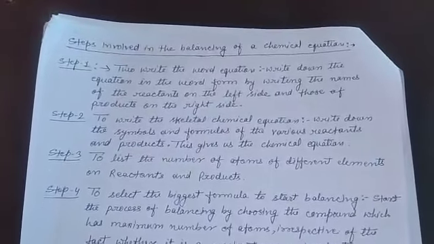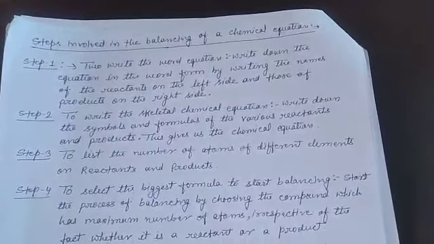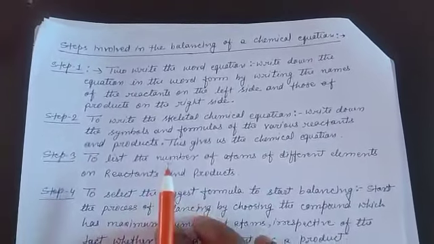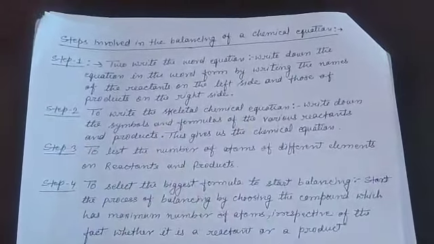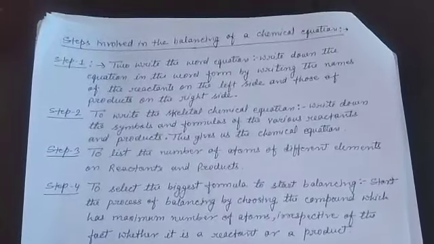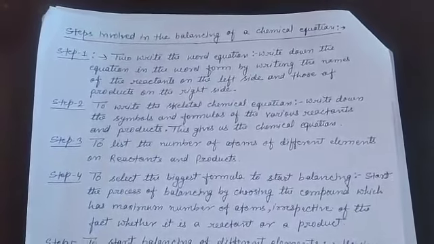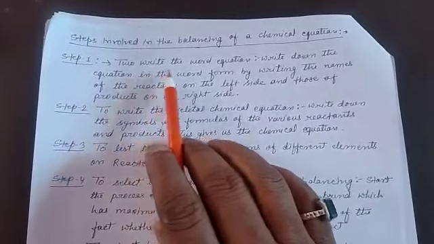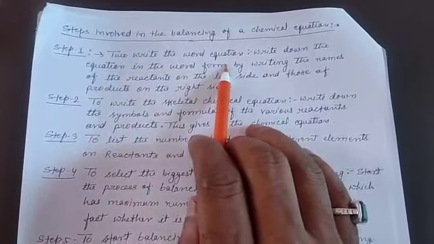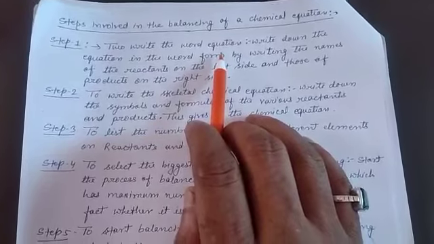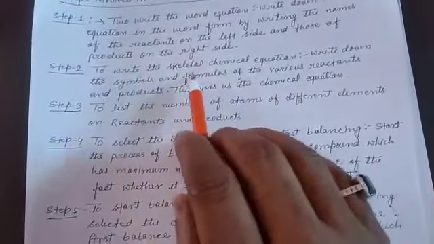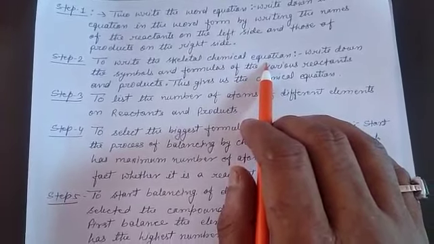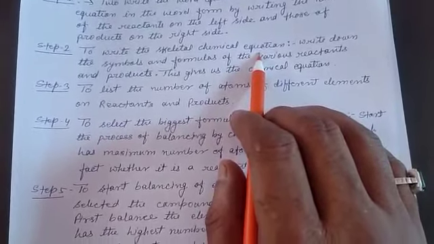We can do it by the hit and trial method. In this method, we follow different steps. Step by step, we follow the rules and we can balance any chemical equation. In the first step, write the word equation. First of all, you need to write the word equation, right? In the second step, write a skeletal chemical equation.